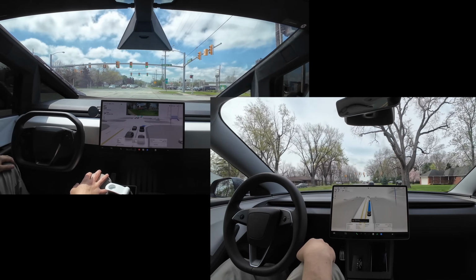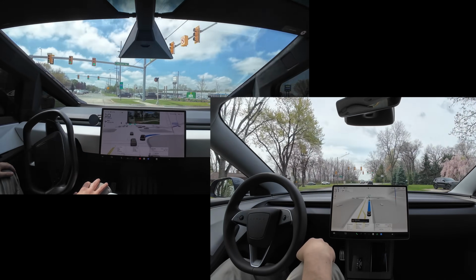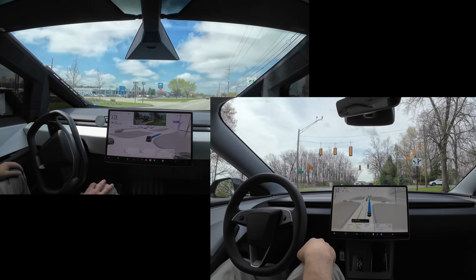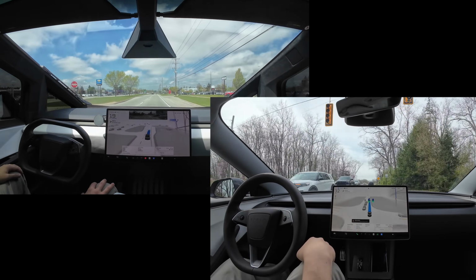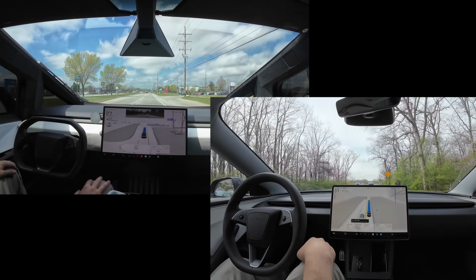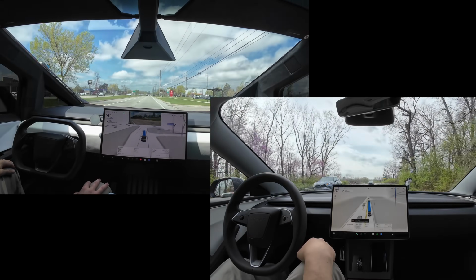Getting to the final right turn, both vehicles do this fine. They have slightly different conditions, but they both do a really nice job. And both vehicles are able to pull into the Tesla service center. No issues there. There is a slight difference though in the parking.